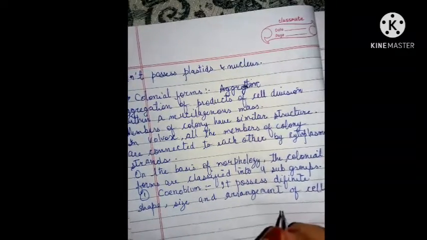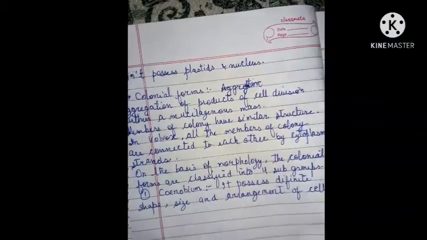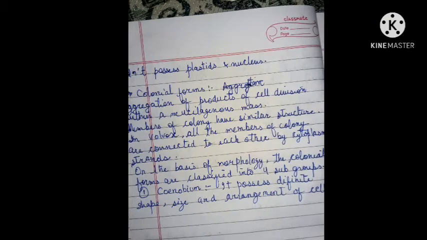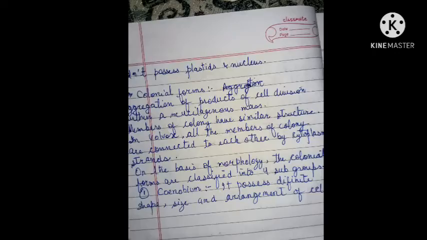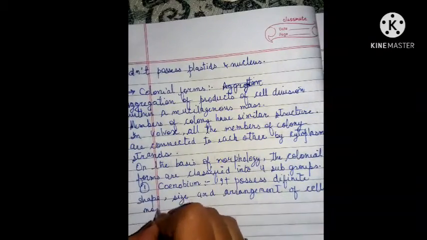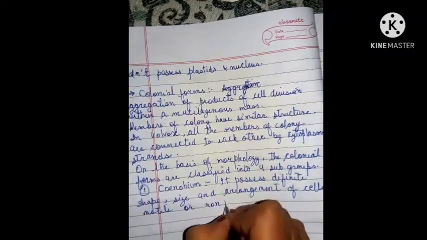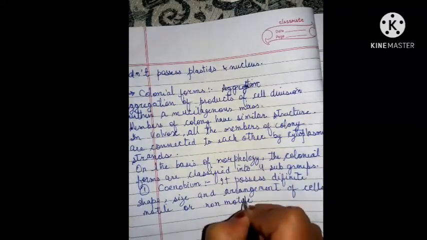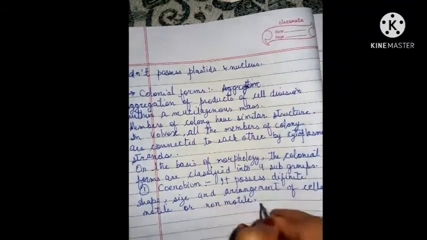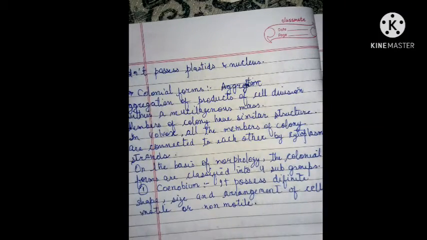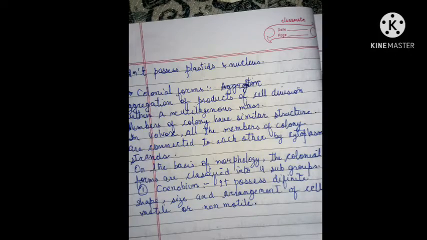The number of cells in a cenobium is determined at the juvenile stage, and subsequently there is only increase in size. These cenobial colonies may be motile or they may be non-motile, means either they possess the flagella or they don't possess the flagella.